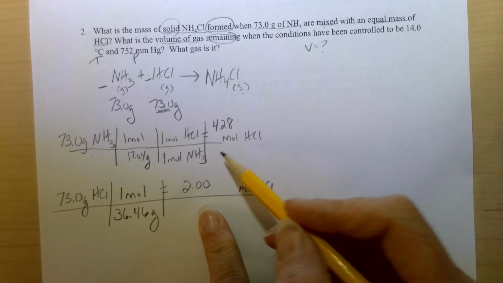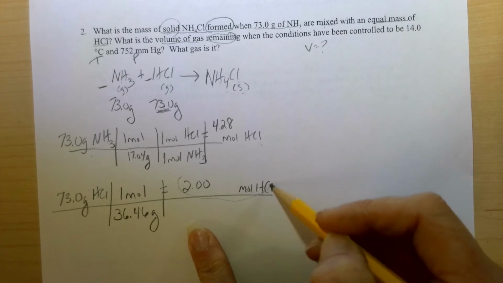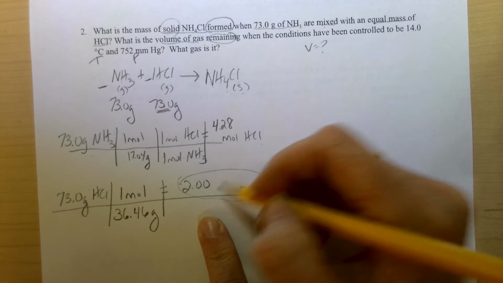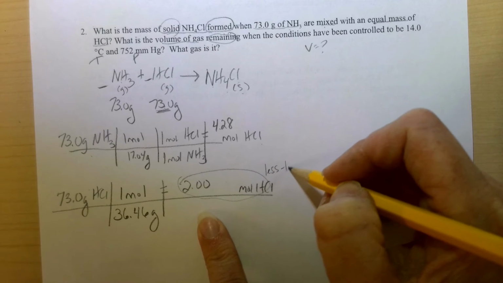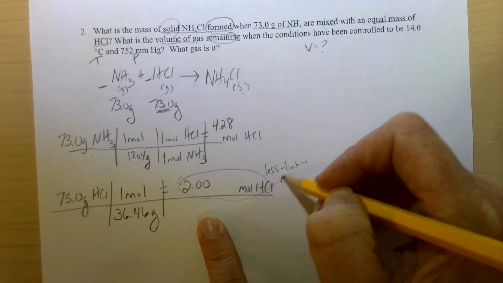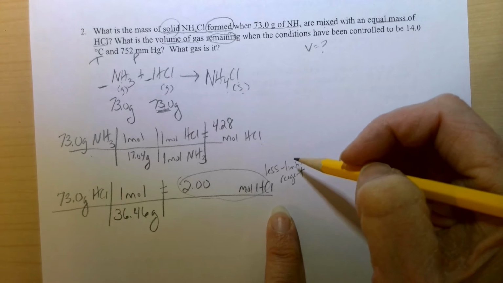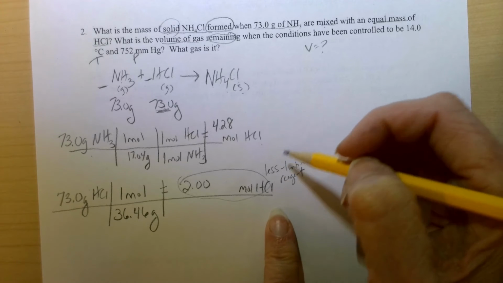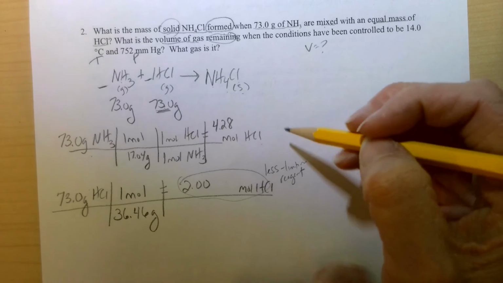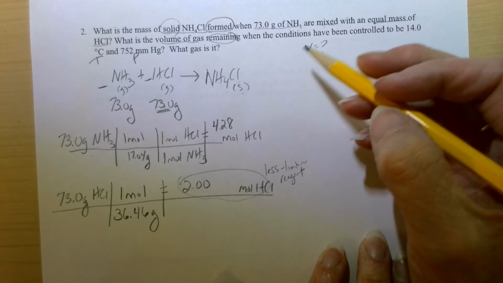Okay. So what this tells me is I'm going to use up all of this first. So this is less. So this is what's called the limiting reagent. And we'll do a little bit more with that. I usually do stoichiometry and equations before gases. So this is why this is a little out of place. But it won't hurt you to see it now and see it again later.